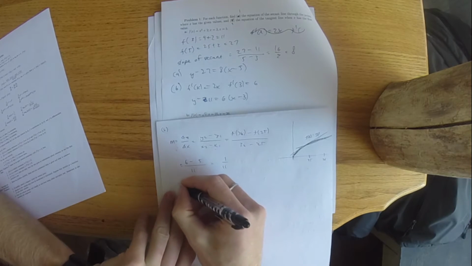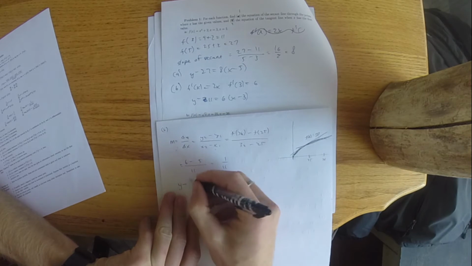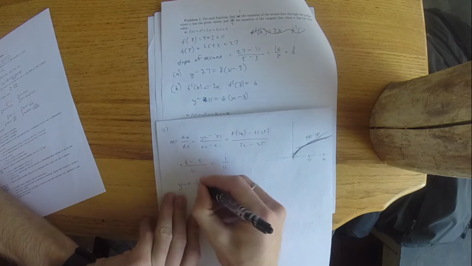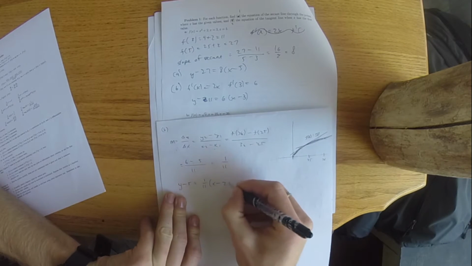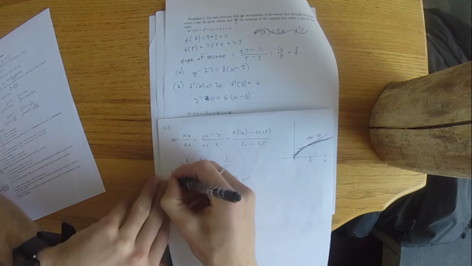So we can go ahead and write down the line. We're going to use the first point here: y minus 5, the y value, equals the slope 1/11 times x minus the x value, which is 25. Right? We're done. That's part 1.